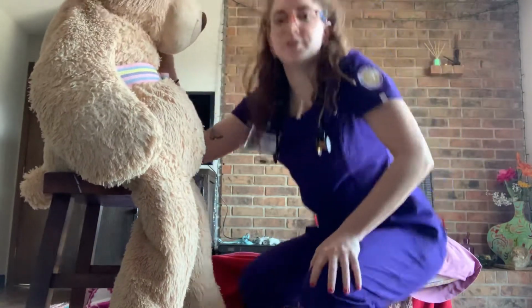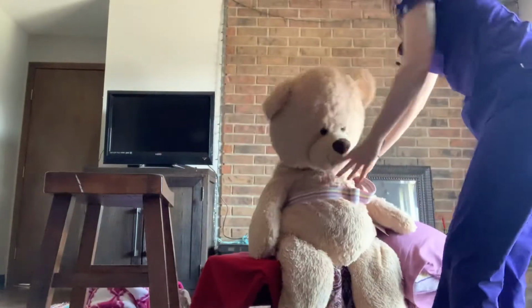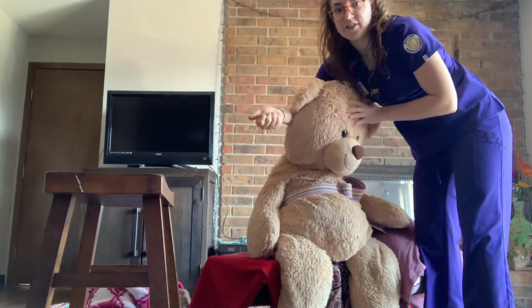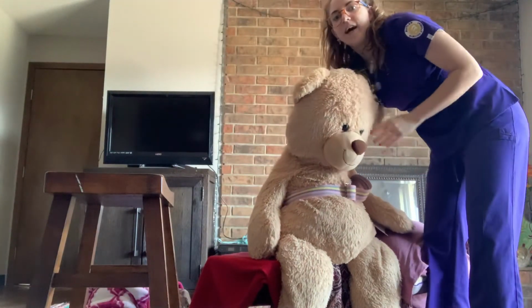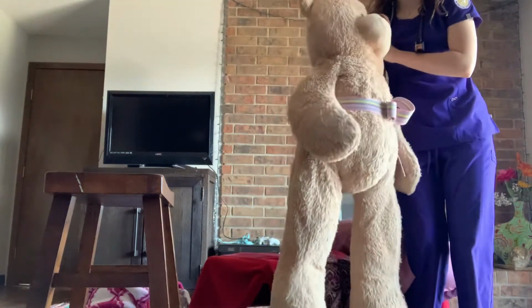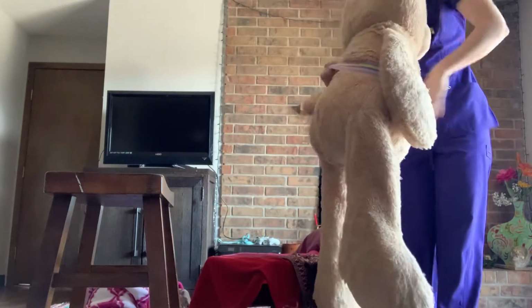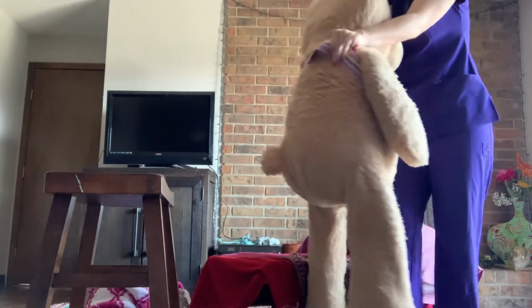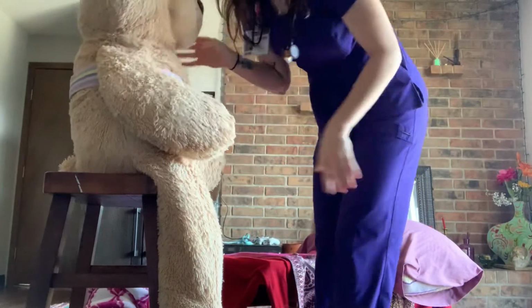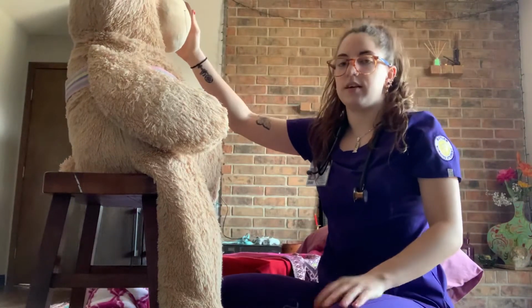Now, if this was someone who didn't need as much help, you would essentially just stand next to them. Make sure that your hand is under the gait belt like this. And then if they're ready to stand, you can just go, okay, 1, 2, 3. They're going to stand. You're going to tell them to pivot this way. And then you can hold them from the front and help them back up onto the chair. So it's really just dependent upon how much assistance your patient needs.